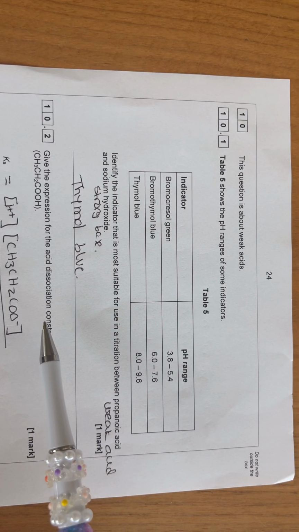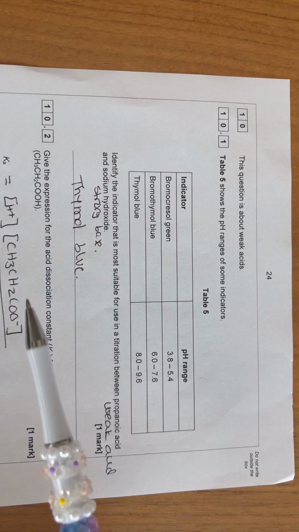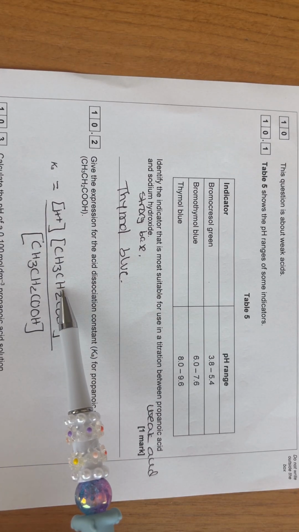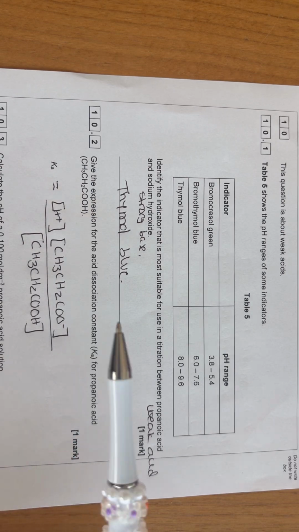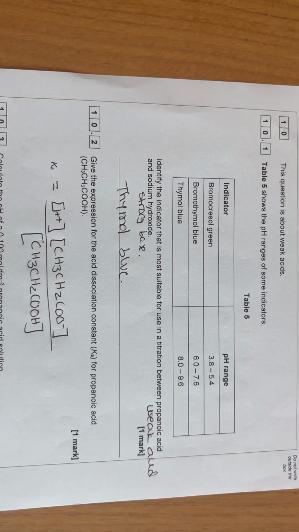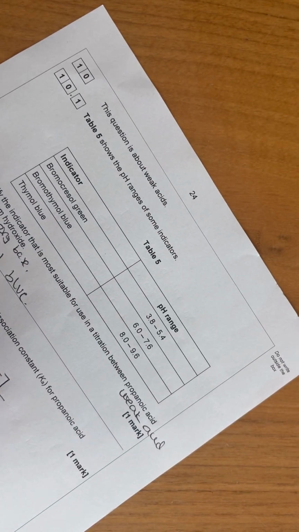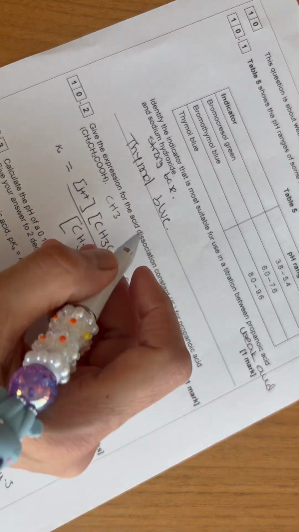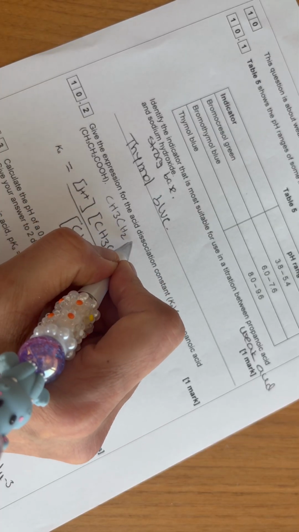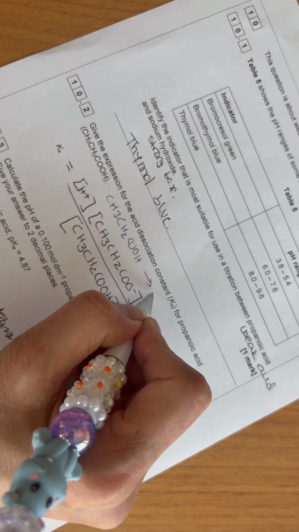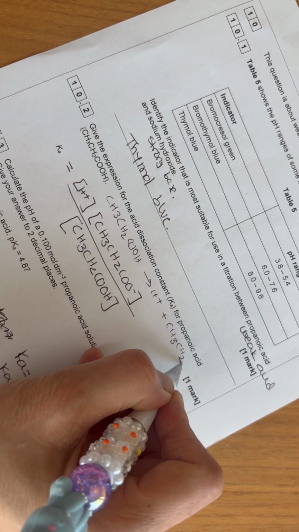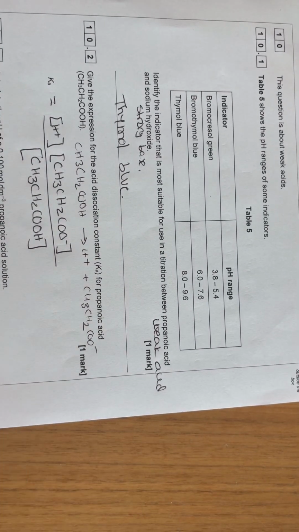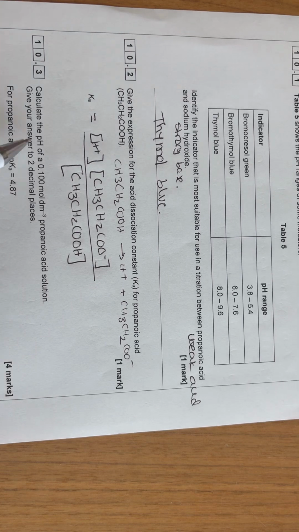Give the expression for the acid dissociation constant for propanoic acid. So Ka equals [H+]... So you need to know that CH3CH2COOH breaks down into those two. So CH3CH2COOH dissociates into H+ and CH3CH2COO minus, okay? Then you put that into an expression of Ka.